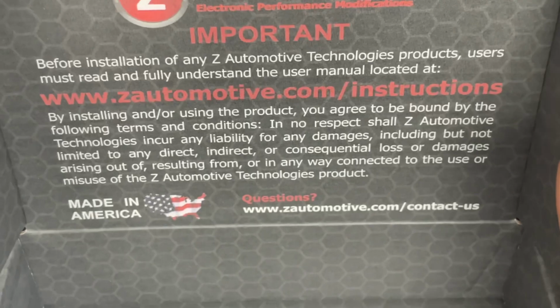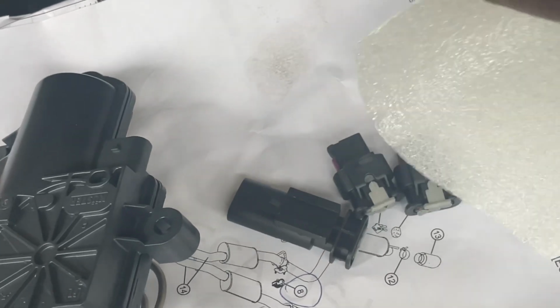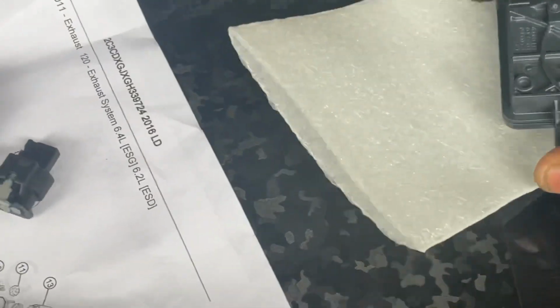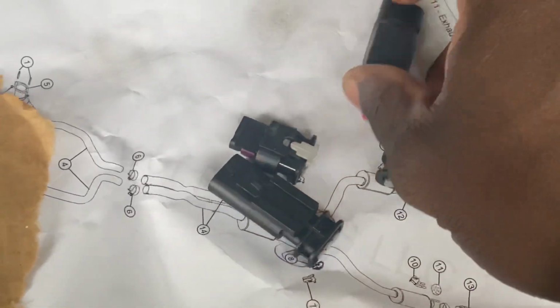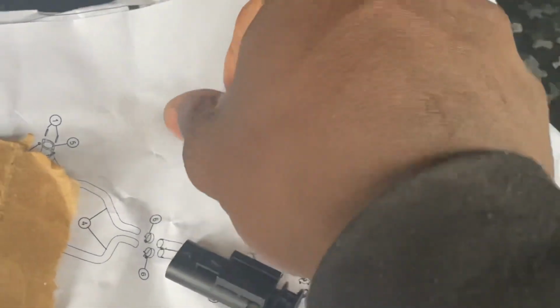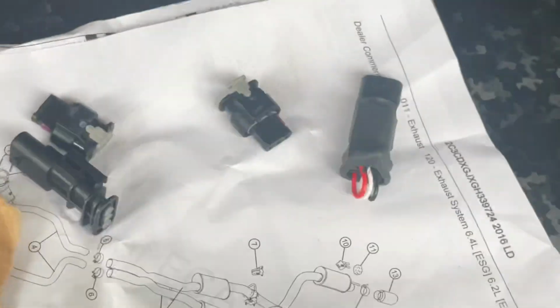So let me show you what these are. You'd be surprised. They've got the information here, and I'm going to try the best I can to explain and show you. Here's what these are. Again, this is the actuator. You'll set that to the side. And here you have 1, 2, 3, and 4. So this goes on one side, this goes on the other. It doesn't matter which side.